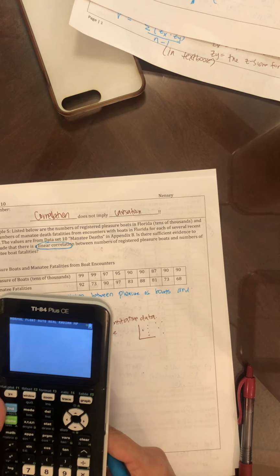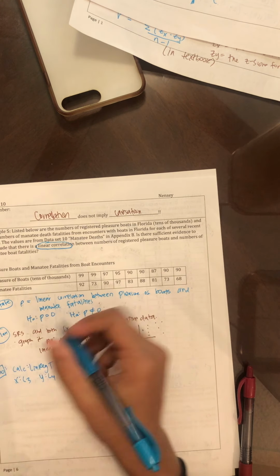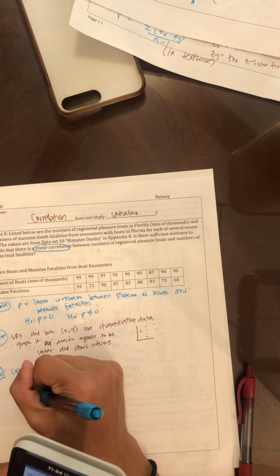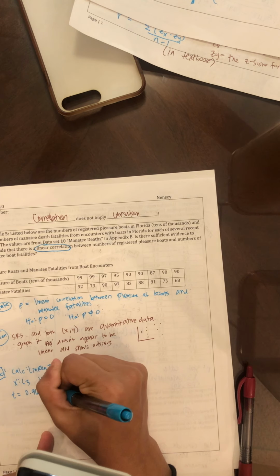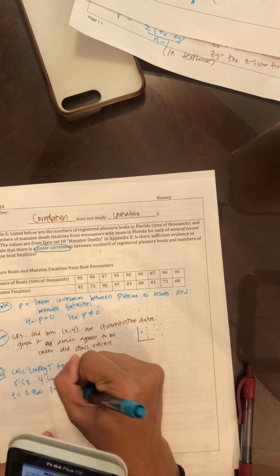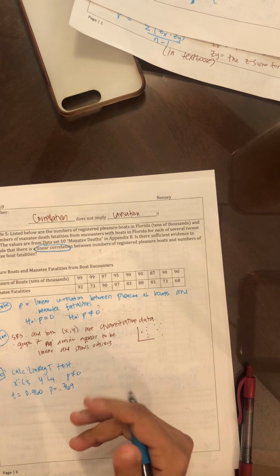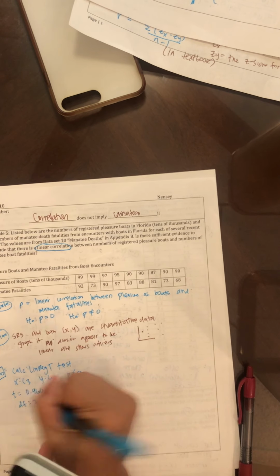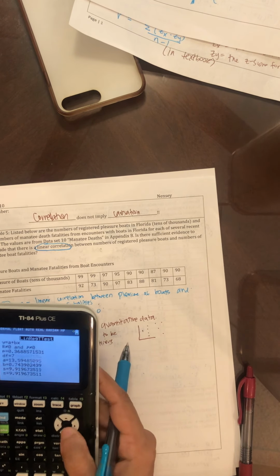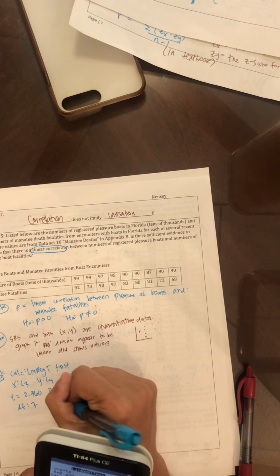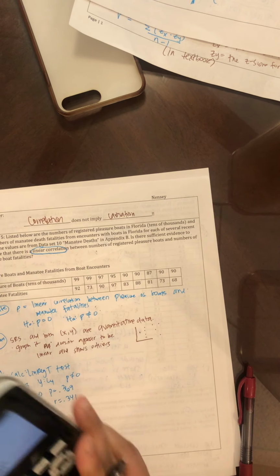I'm going to hit calculate. Again, I really don't need all the information. I need T, which is 0.960, P, which is 0.369, and degrees of freedom, which is 7. I'm just reading this off. And if I scroll down, I get my R value to be 0.341.